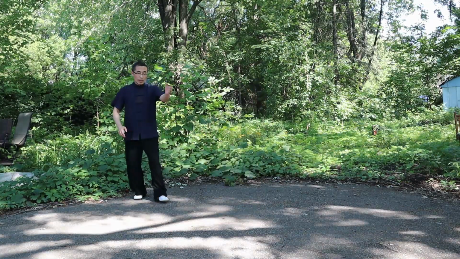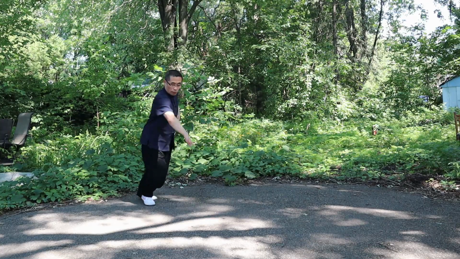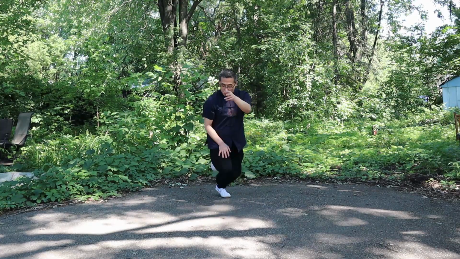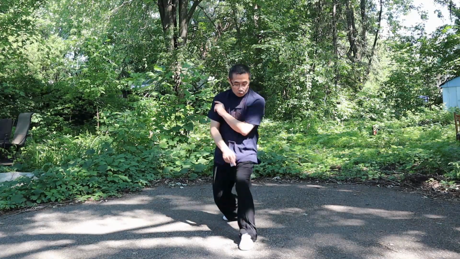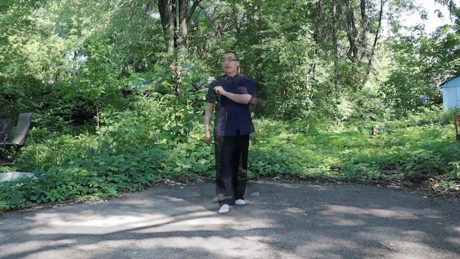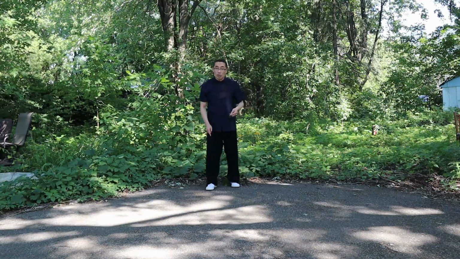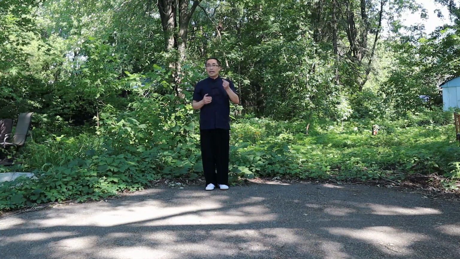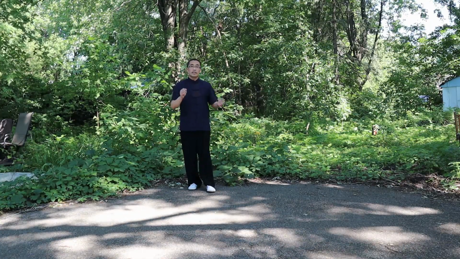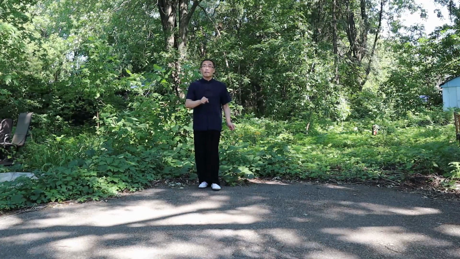For example, let's say we step forward, backward, then the front knee always has a forward pushing motion. Always maintain the pushing motion while we move forward with the front knee. That is the key principle in Xing practice about the knee.